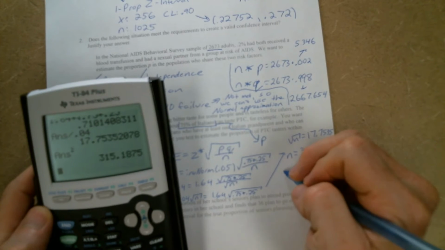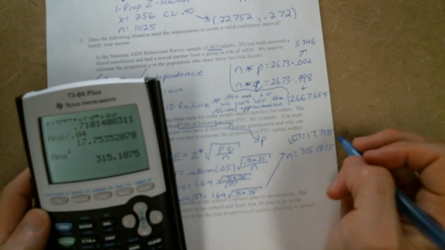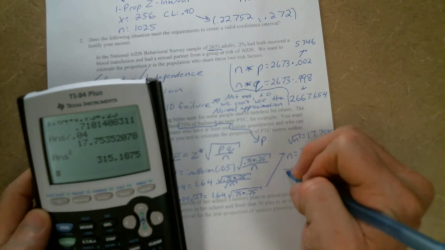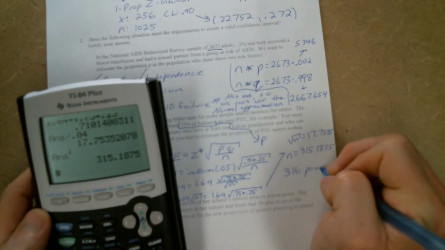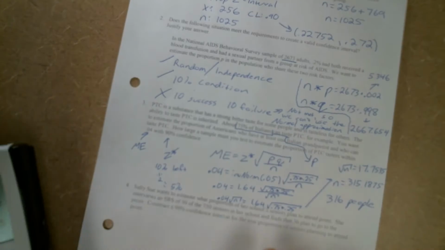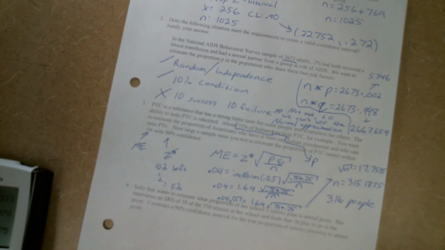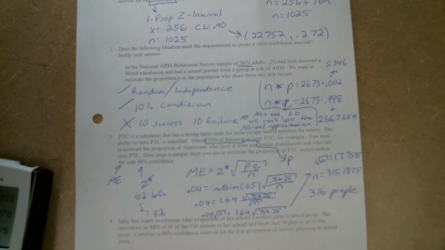315.1875. So in total, we always round up no matter what the decimal is here. So 316 people, right? And that guarantees that our margin of error is at least under 4%. If we rounded down, technically we'd be a little over 4%.